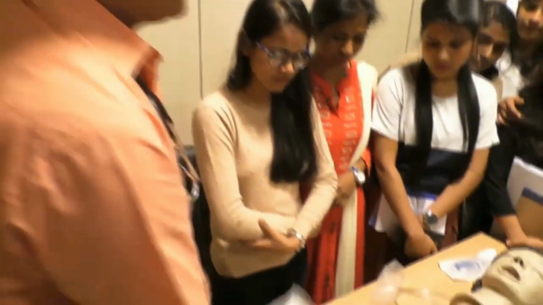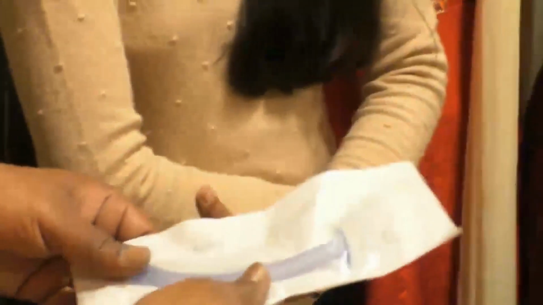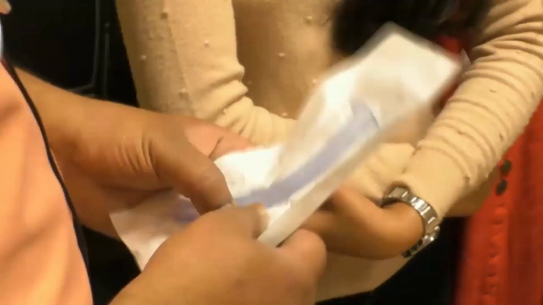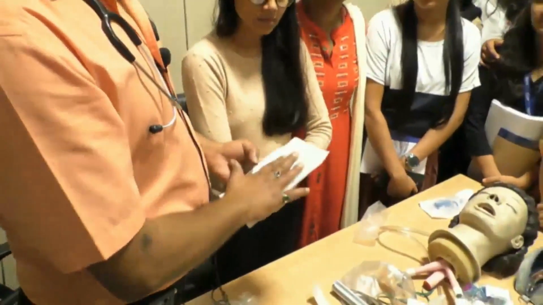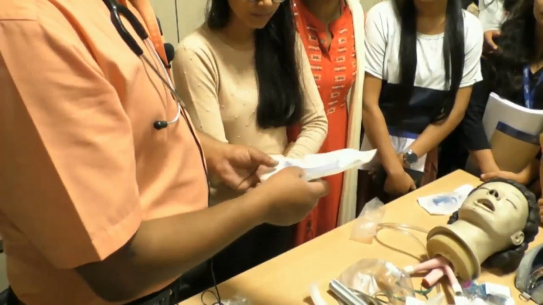Next is the nasopharyngeal airway. When do we use it? Indication बोलो, कब कब यूज करते हैं? सेम अपर एयर ऑब्स्ट्रक्शन में भी इसको यूज करते हैं. ठीक है? Like tongue fall, anything, we use this nasopharyngeal airway. ठीक है?